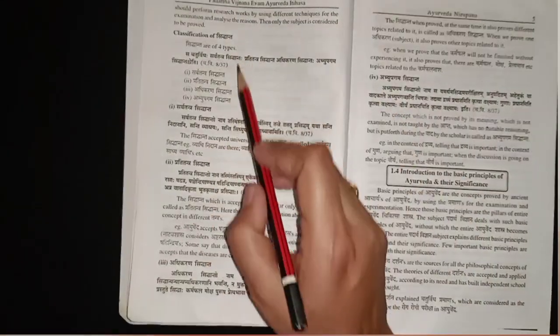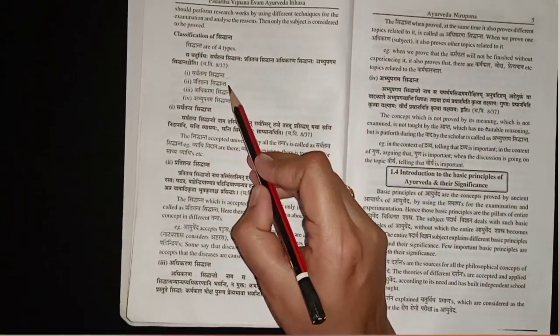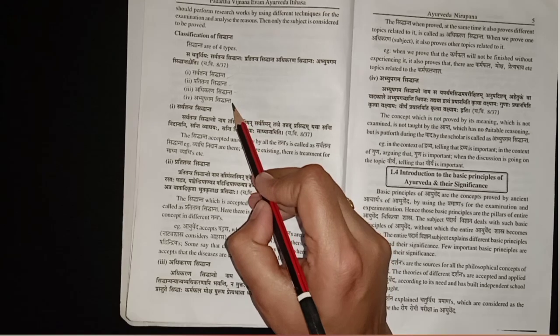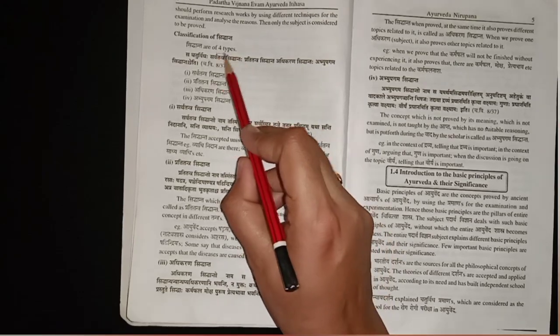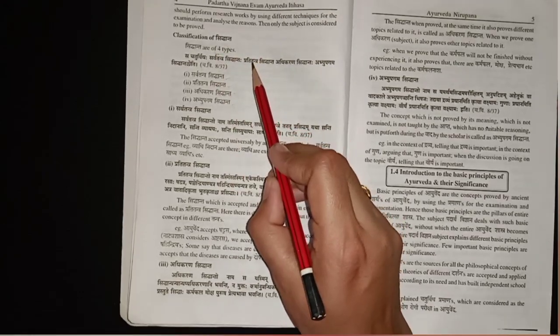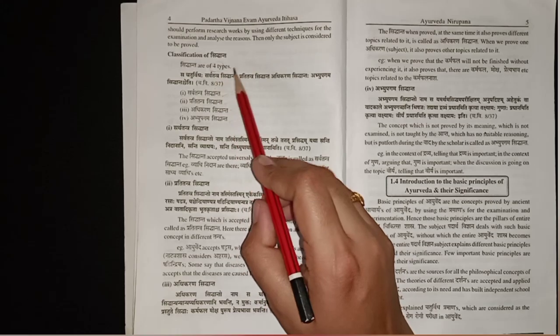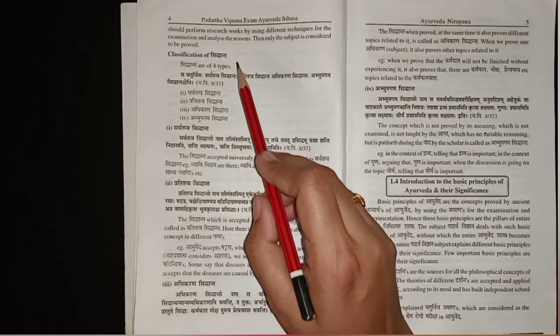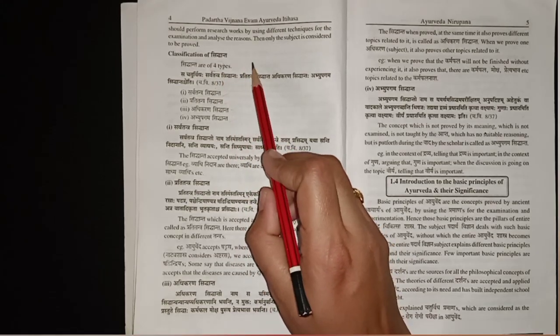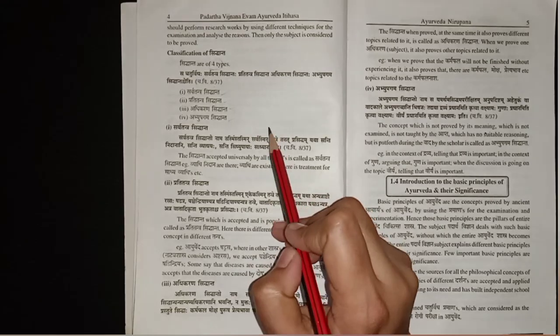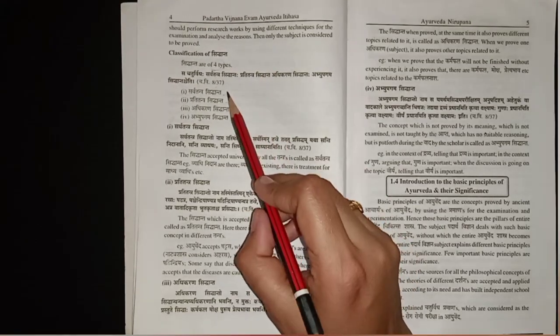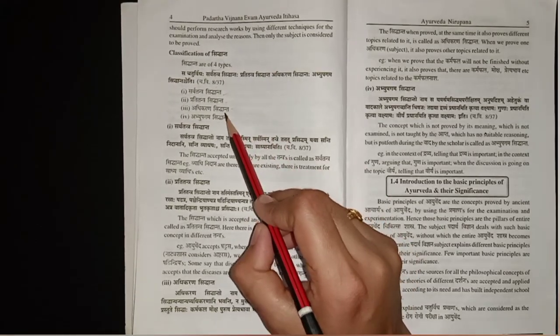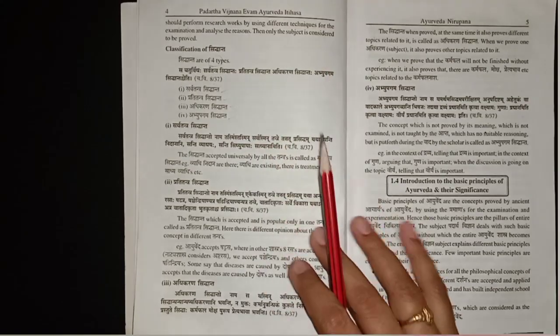And Chaturvidha Siddhanta everyone knows. What are the Chaturvidha Siddhantas? Sarvatantra Siddhanta, Pratitantra Siddhanta, Adhikarana Siddhanta and Abhyupagama Siddhanta. Remember these numbers, how many varieties and all other things. I am saying this because they repeatedly ask for MCQs: the Siddhantas are how many? 4, 3, 2, 1 or none of the above. Remember this order also: Sarvatantra, Pratitantra, Adhikarana and Abhyupagama Siddhanta.